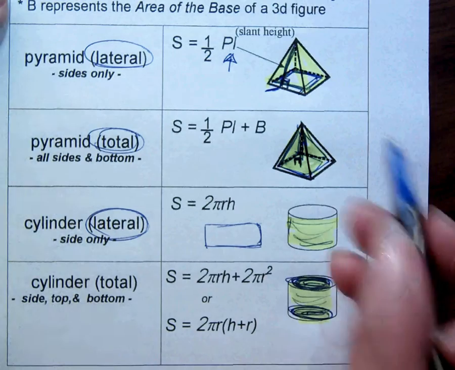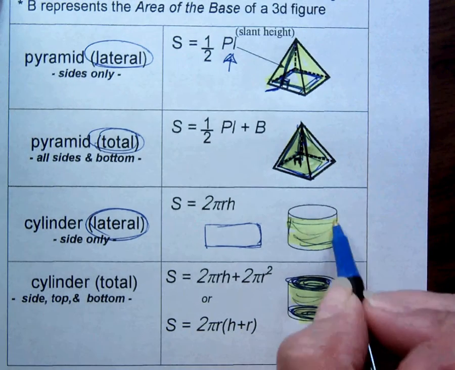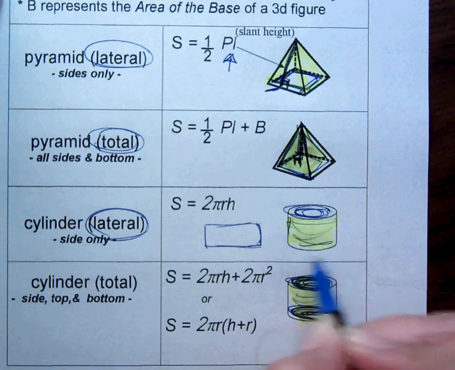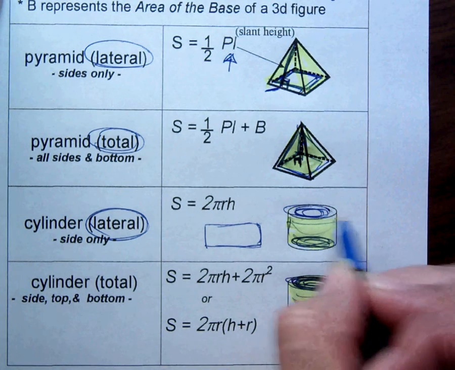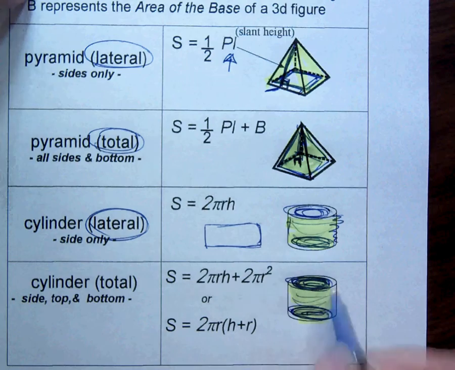Over here, you're talking about the height of the prism. Here's my base. Here's my base. So right here is my height of the prism. Well, okay, I think you know how to get all the main parts of this.